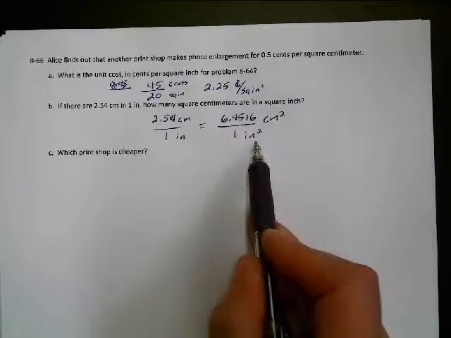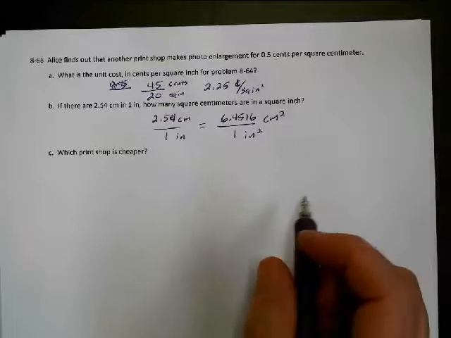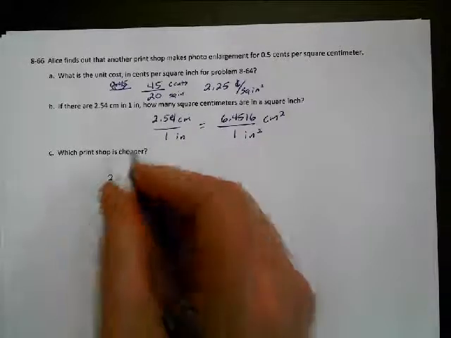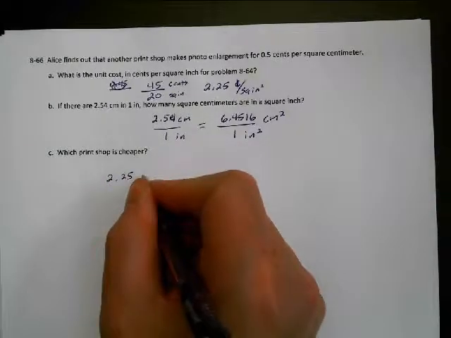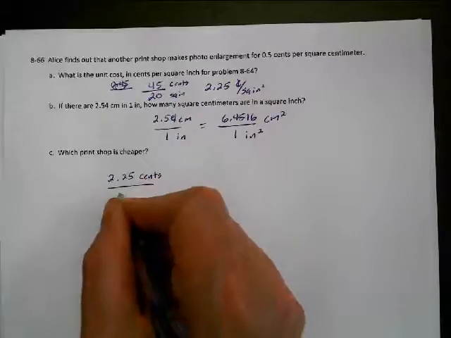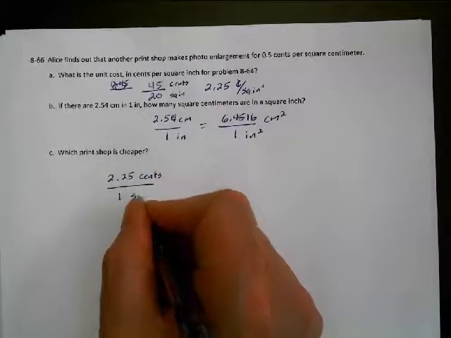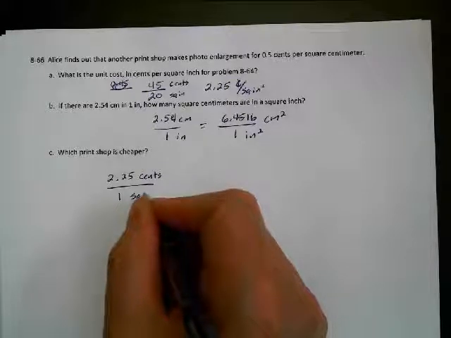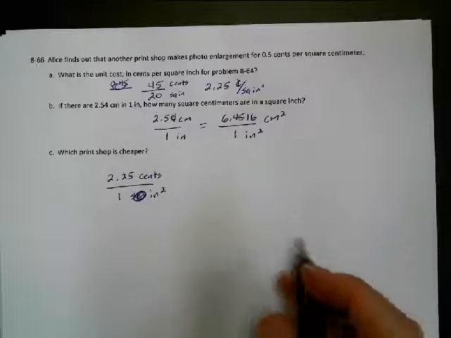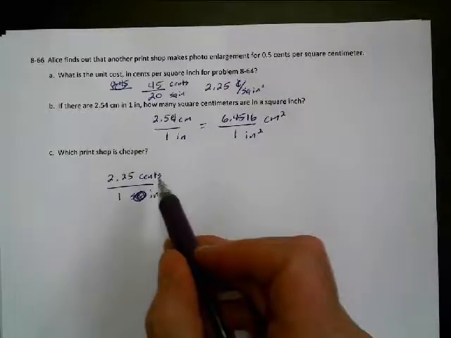Which is cheaper? Well, let's find out now. We've got 2.25 cents for every 1 square inch. Let's just do inch squared. I want to convert this into cents per centimeter squared, because here I've got cents per square centimeter.